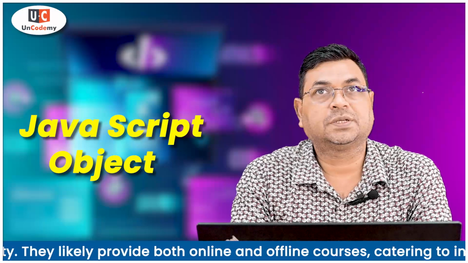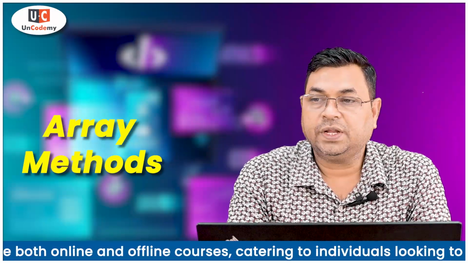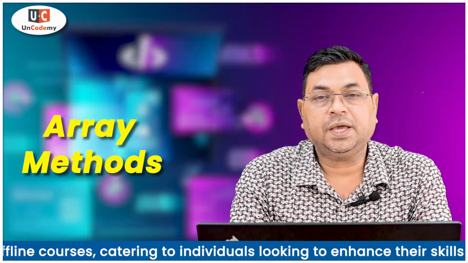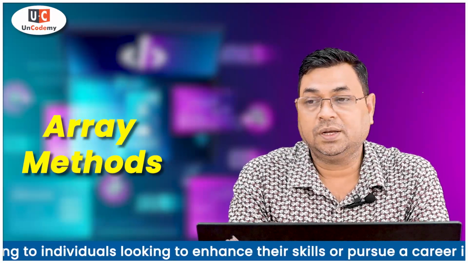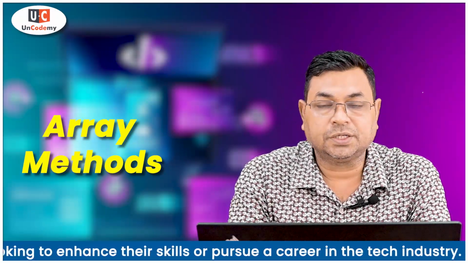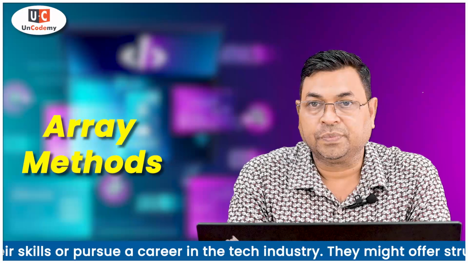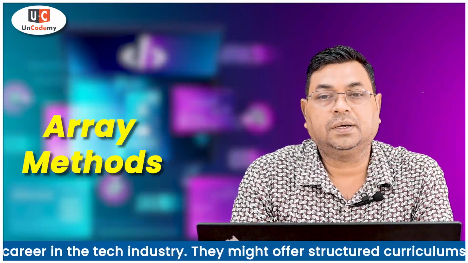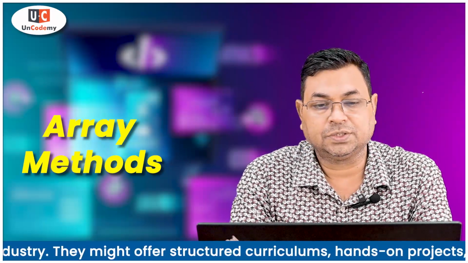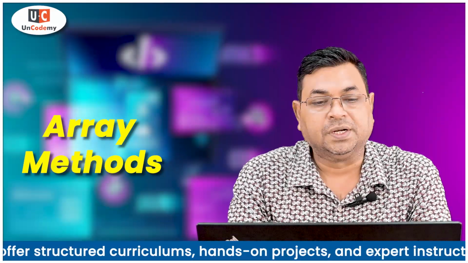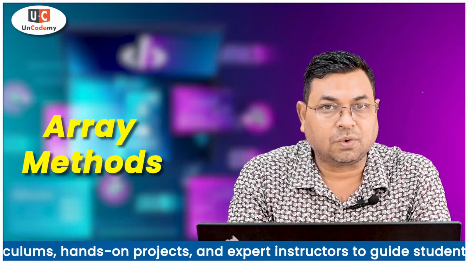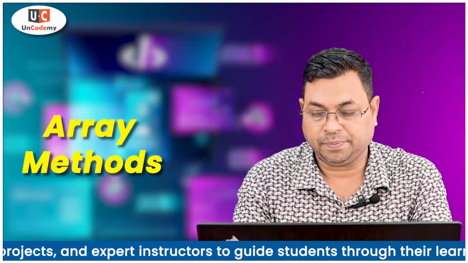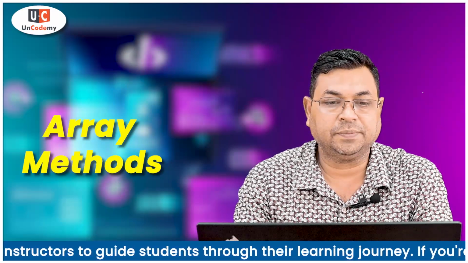Fourth one is JavaScript destructuring. Whenever we have key and value pairs that are equal, like when we are submitting data to the database using a form, we have common key and value pairs. In that case, JavaScript destructuring is required to minimize the code. That is called destructuring.